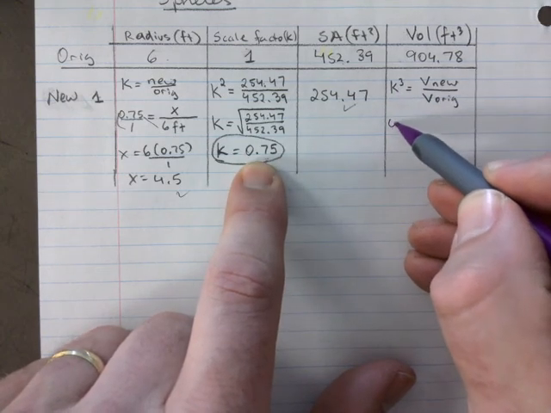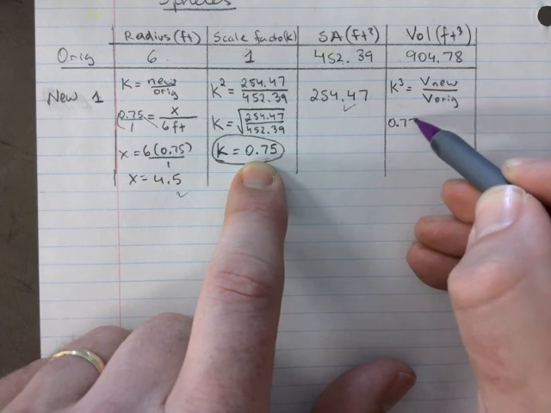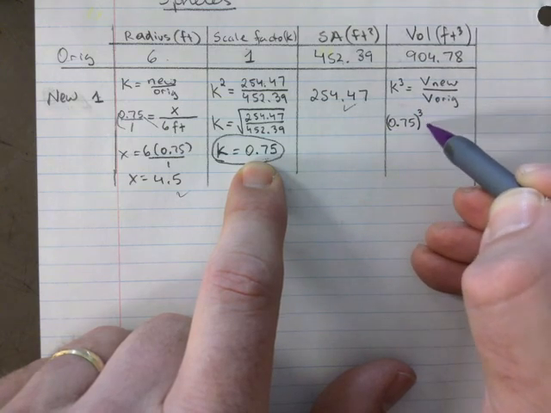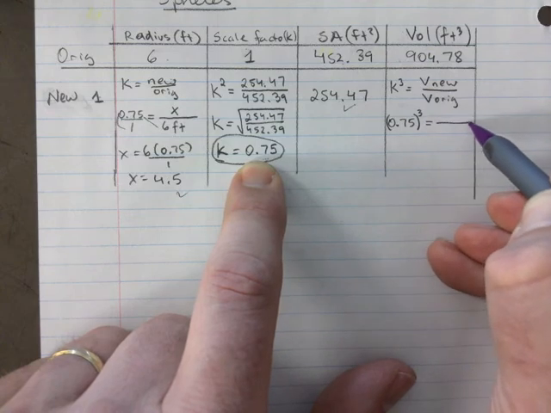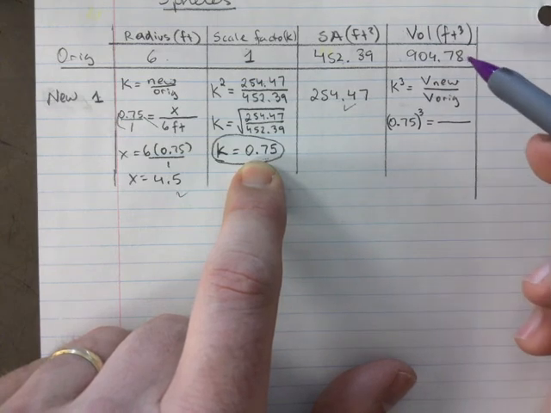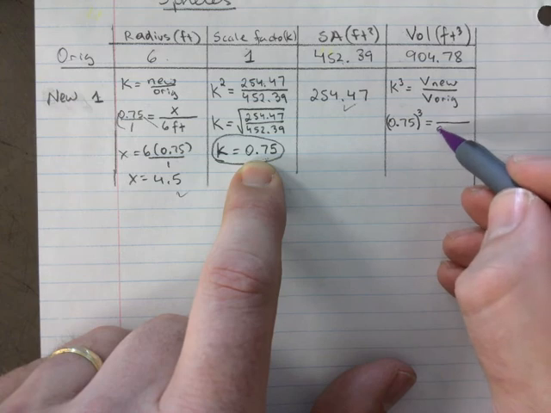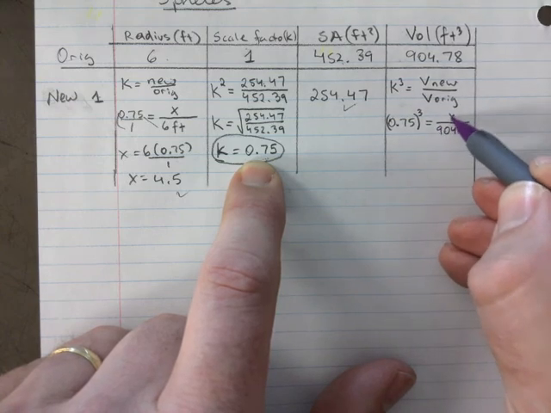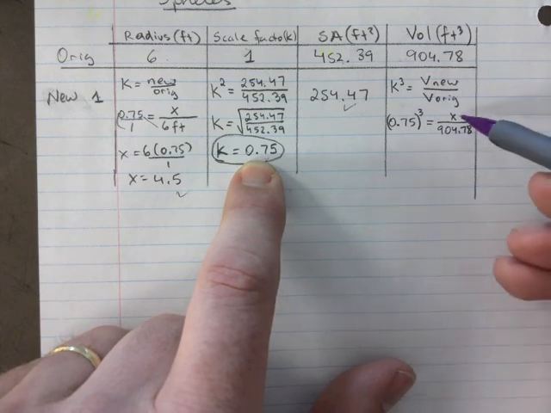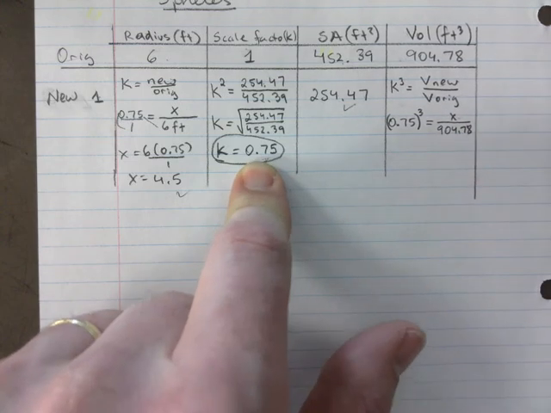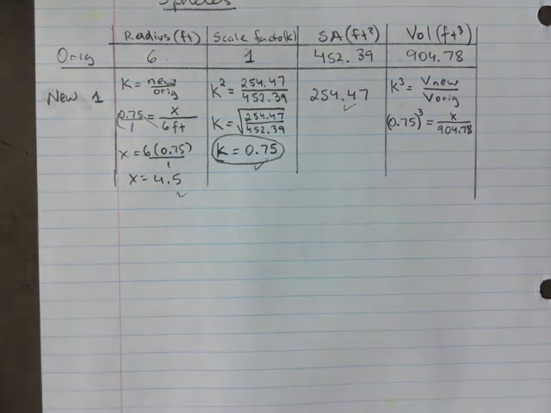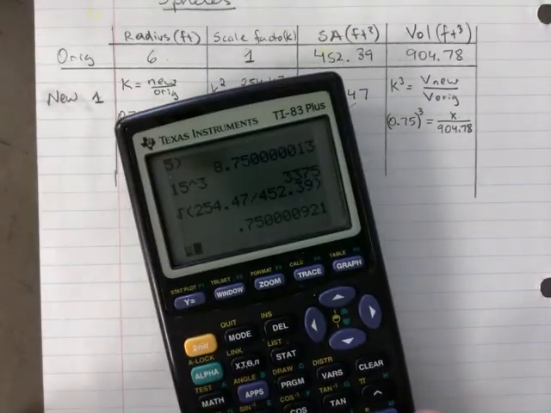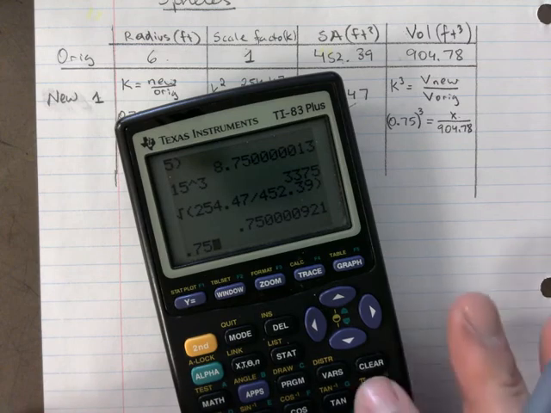So you got to go like this. 0.75. Yes, you can turn it into 3 out of 4 if you want. The volume of the original is 904.78. This is your unknown. The volume of the new shape is the one we want. So watch what I'm going to do here. 0.75 to the power of 3.